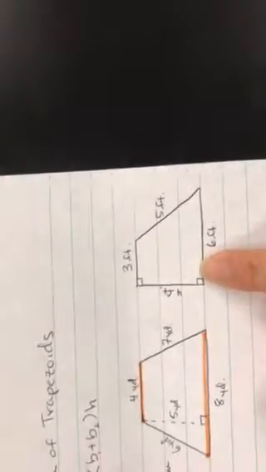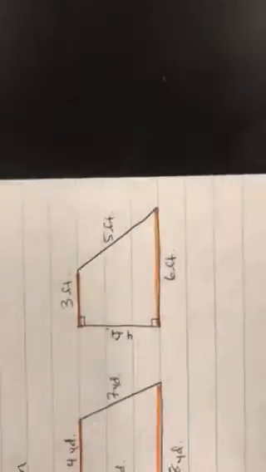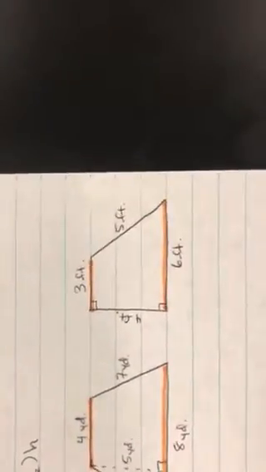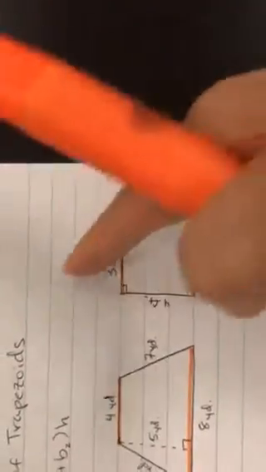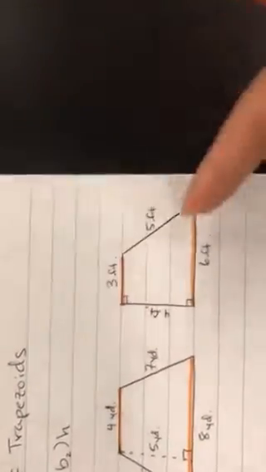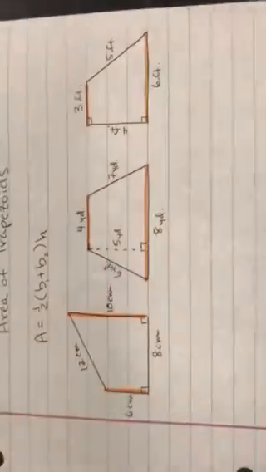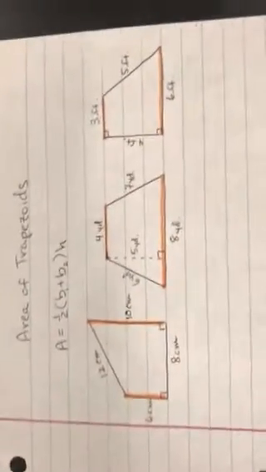And then same thing with this one. Can you spot the two lines that are parallel in this trapezoid? That would be those two lines right there. They're train tracks. They're parallel. They won't intersect. Whereas these two lines, if you keep going, are going to run into each other up top right there. So these two cannot be your parallel sides. Those are the parallel lines for each of the trapezoids.